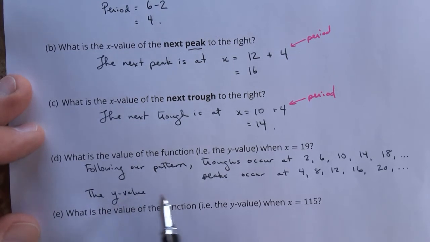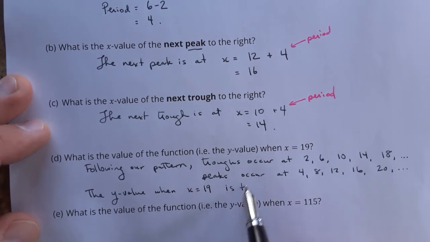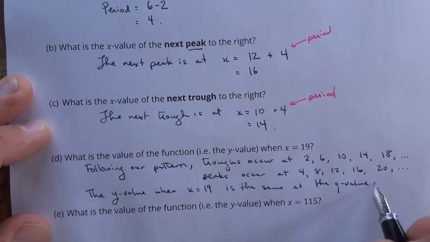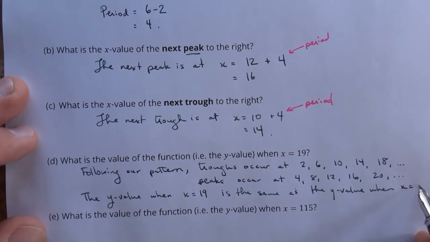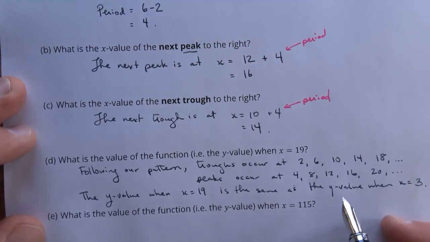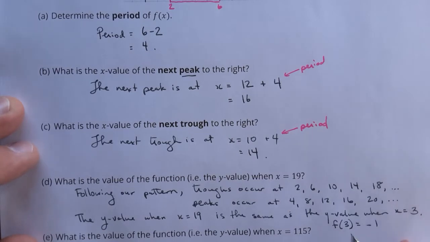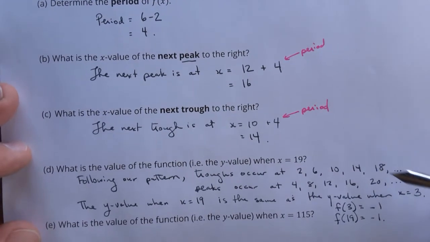The y-value when x equals 19 is the same as the y-value when x is, as I just said when I was pointing at the graph there, when x is 3. F at 3 is -1, and so f at 19 is also -1. So that's like a long explanation here.